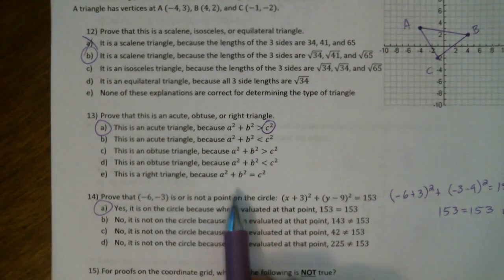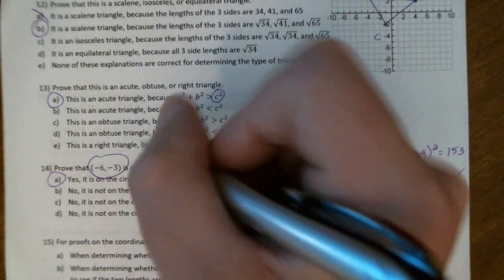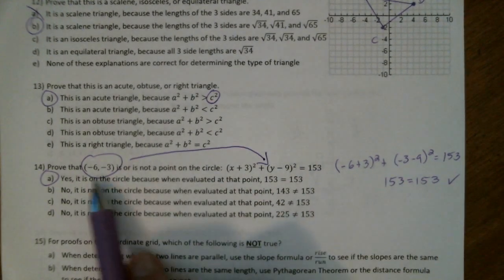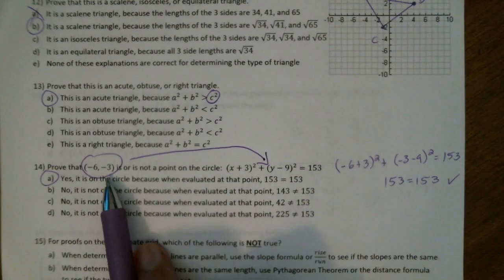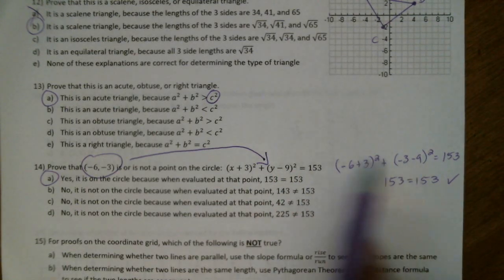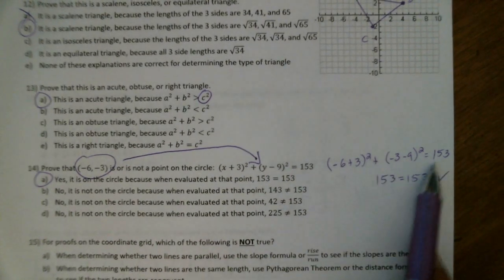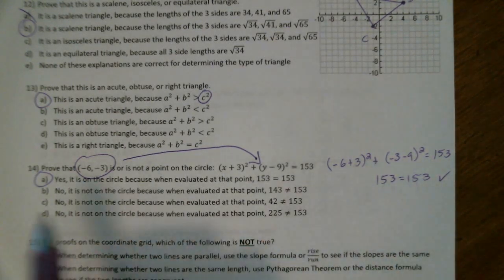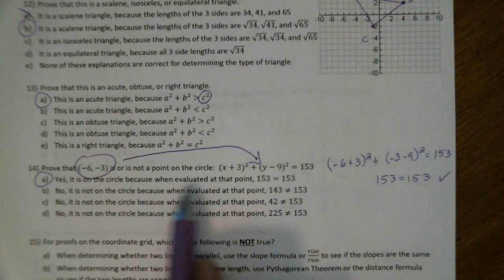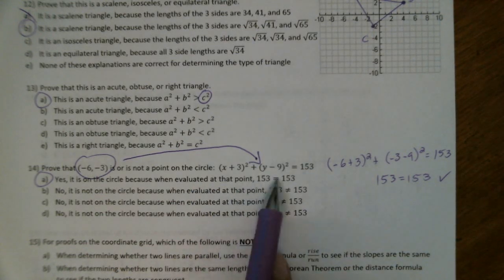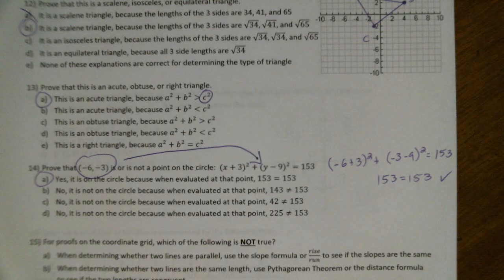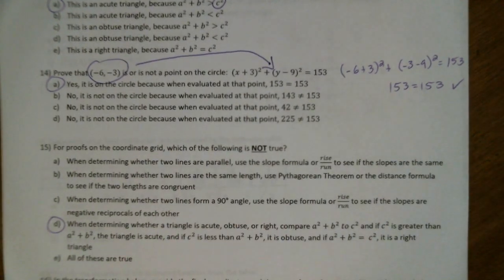Number 14, prove that that point is or is not on the circle. That's super easy. All you have to do is take these points, the x and y, and plug it into your equation. So I'm substituting -6 for x. I'm substituting -3 for y. And if you work all that on the calculator, 153 does equal 153. They match. So yes, that point is on the circle because when you evaluate that point, the equation holds true. So 14 was A.